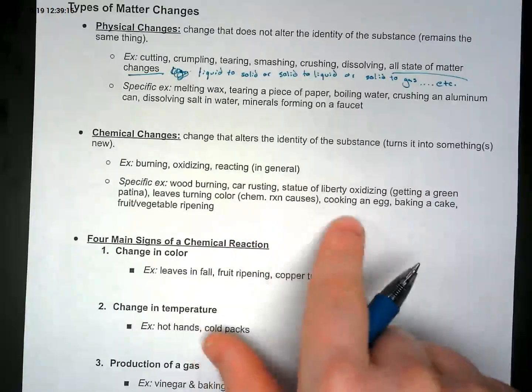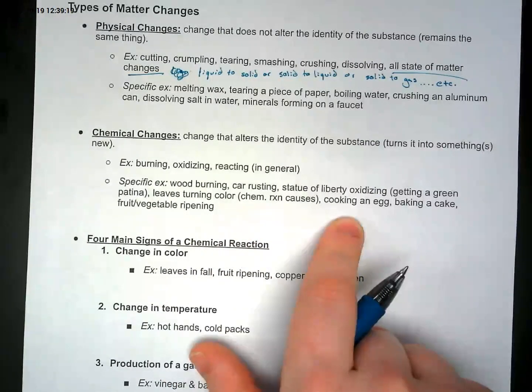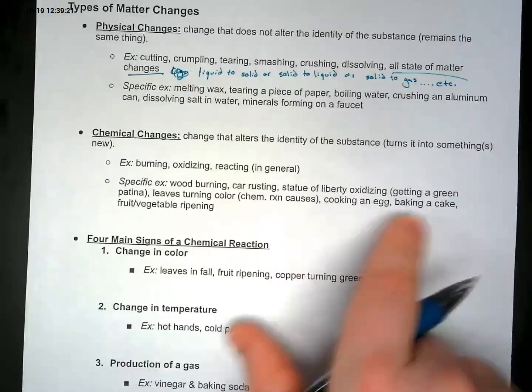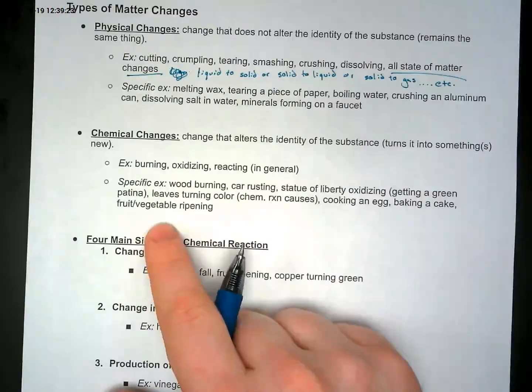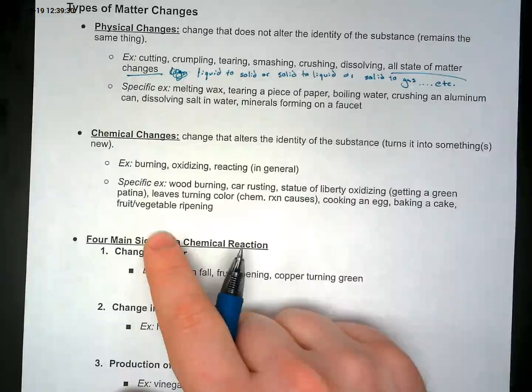Cooking an egg, you can't undo that. Baking a cake, fruit or vegetable ripening, there's no point at which you can go back and reverse that. The chemical composition has changed.